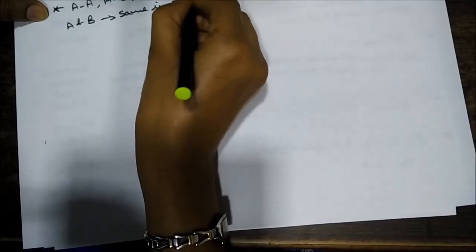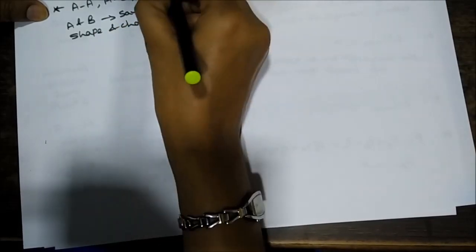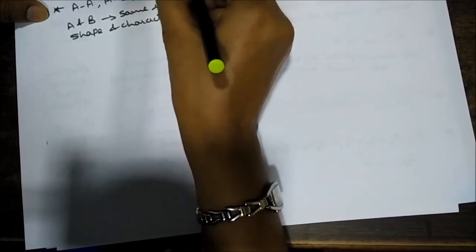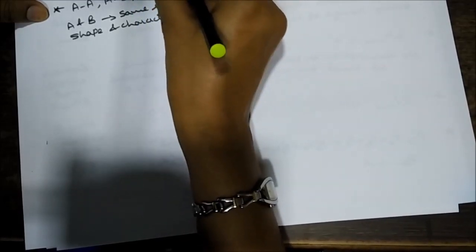The next is for ideal solutions, the attraction force between components AA, AB and BB will be equal, as A and B components are the same in size, shape and characters. So forces of interaction will be equal.